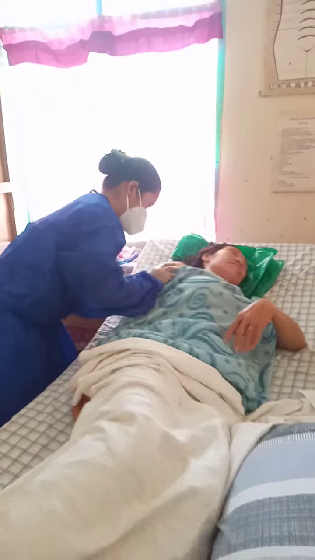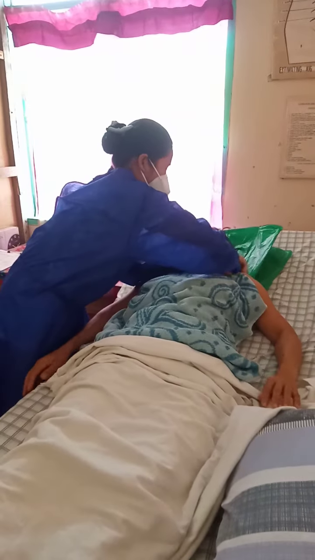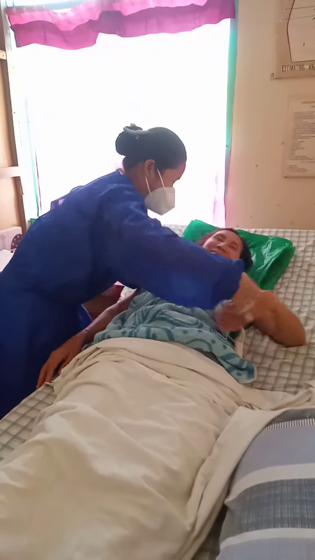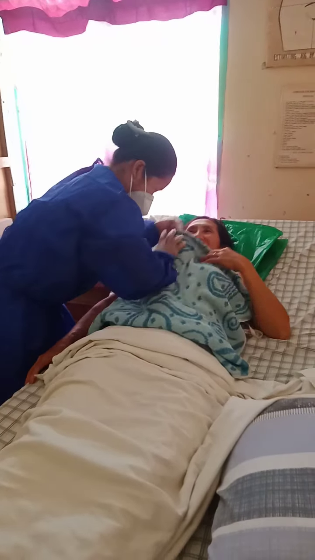Okay, ma'am, thank you. So, I will dispose this brazier because it is already dirty. Then, after removing the brazier of the patient, I will continue with the procedure.